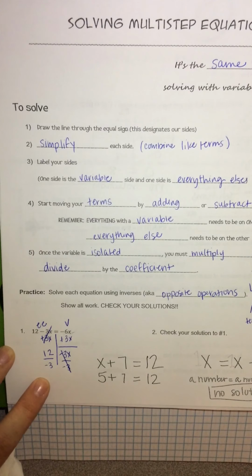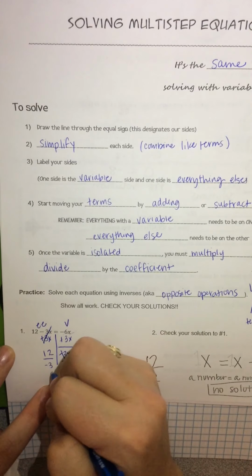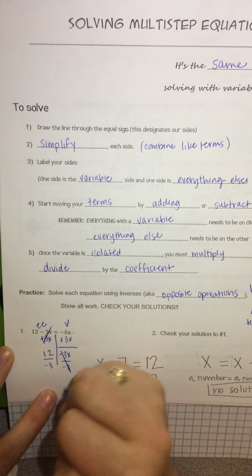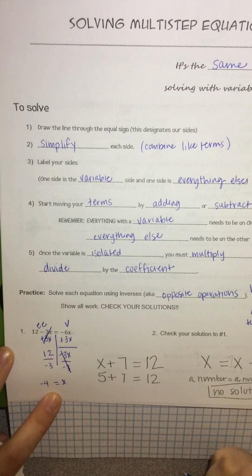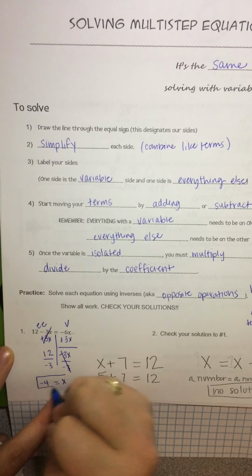Okay, it cancels out on that side. So 12 divided by negative 3 is negative 4. So x equals negative 4. Okay, there's your first one.